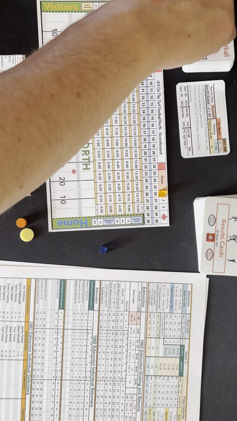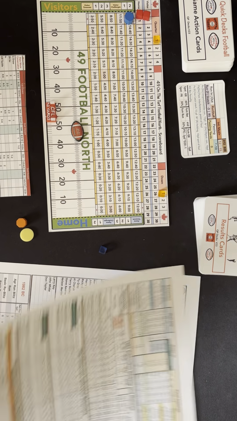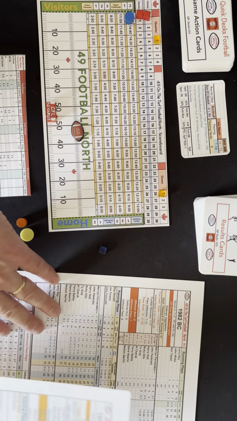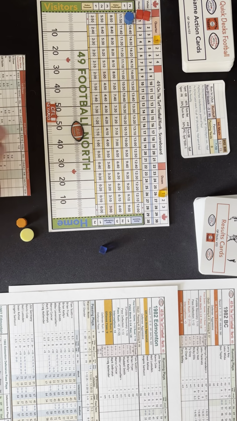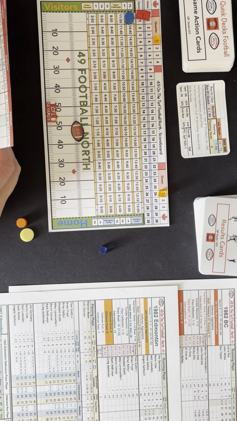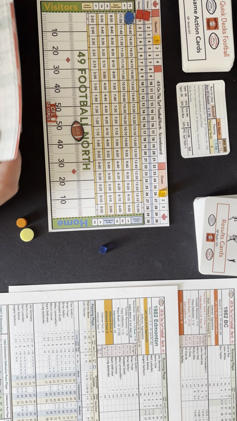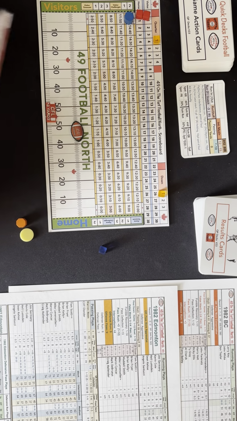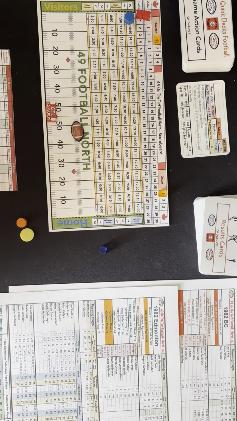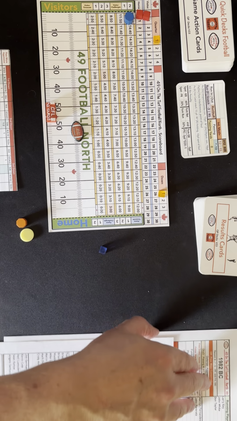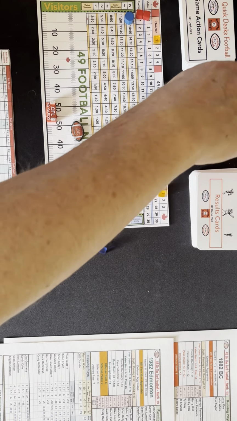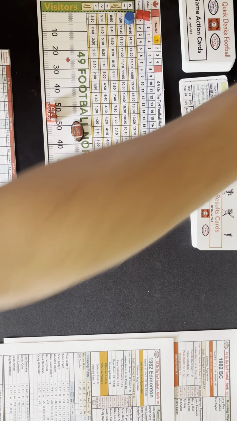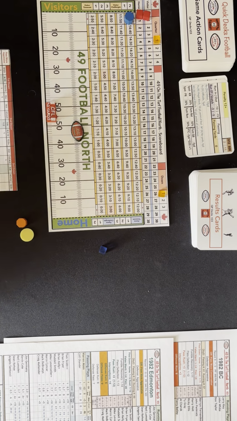All right, Edmonton in this game has an offense that is pass more aggressive, whereas BC is pass more conservative. Occasionally I do forget to switch these, but in the CFL, they pass so much, I don't know if that really matters. All right, I always flip the game action card first before I roll to see what's going to happen.